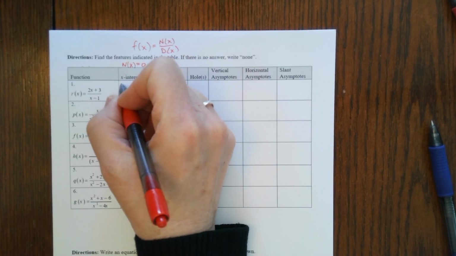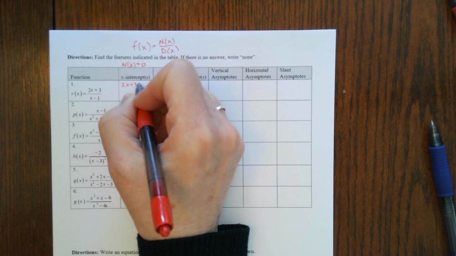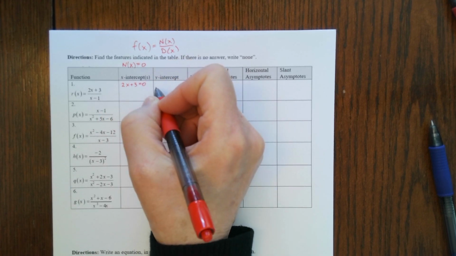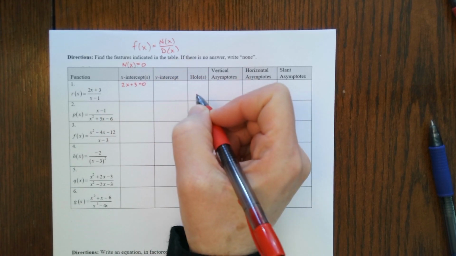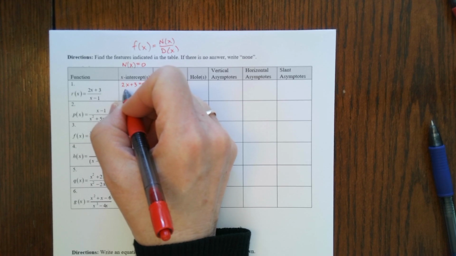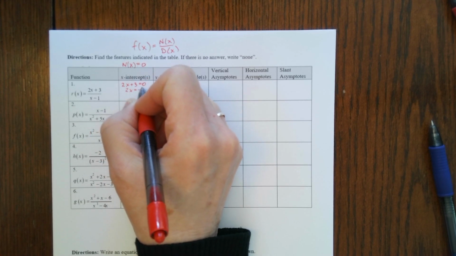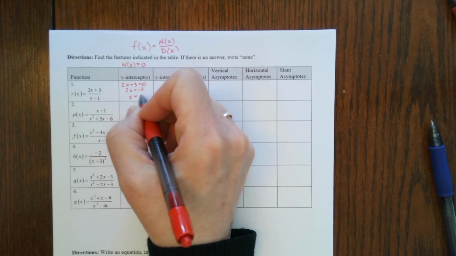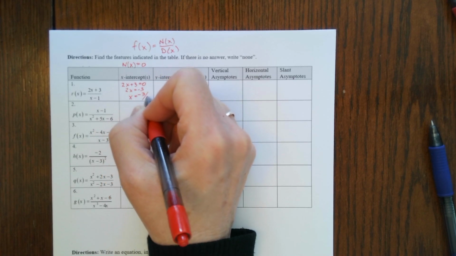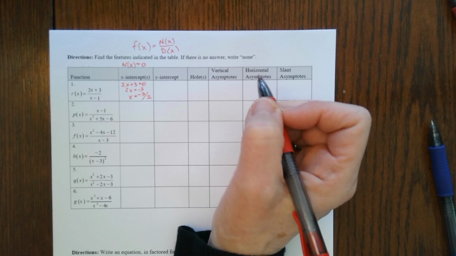So we set 2x plus 3 equals 0. That means 2x equals minus 3, so x is equal to minus 3 halves.